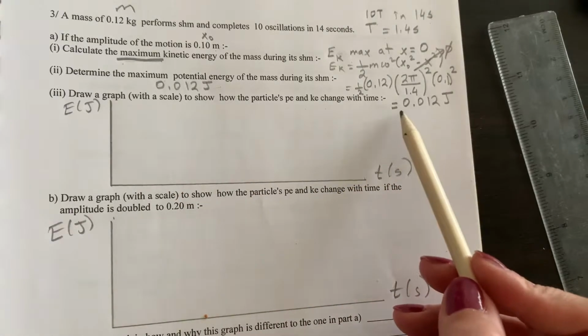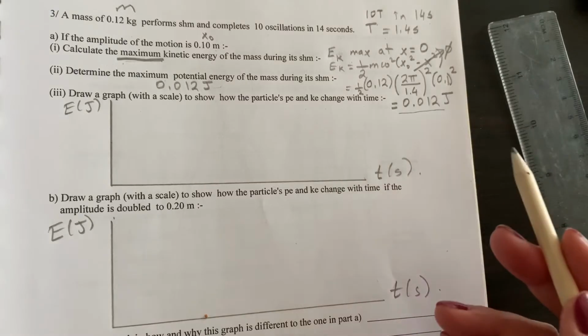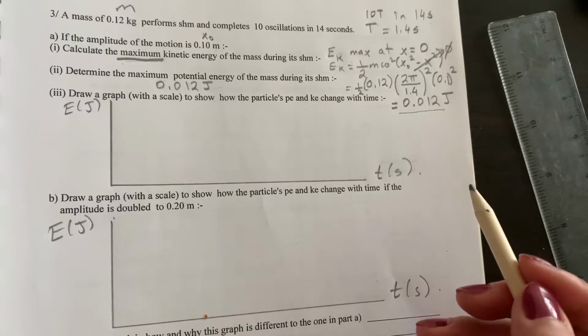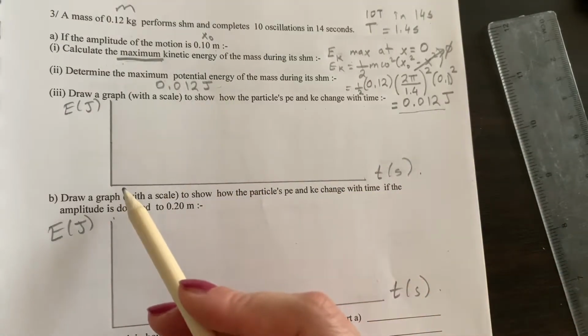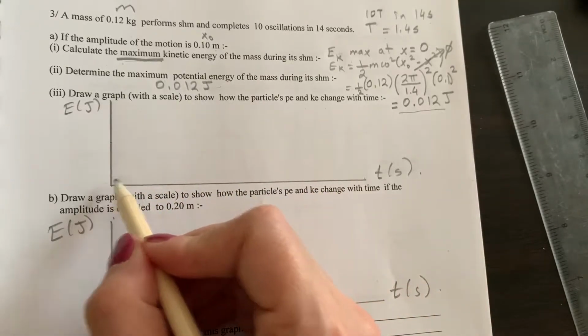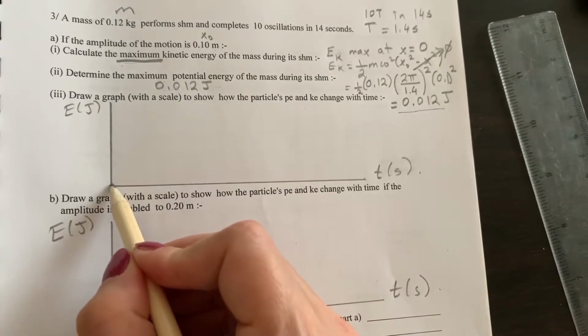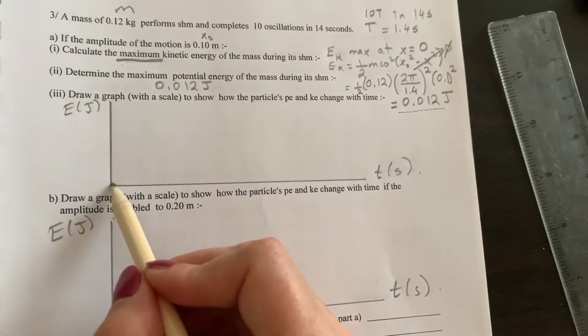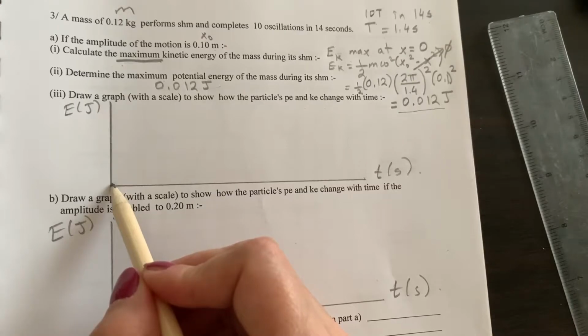Because the maximum energy is 0.012 for both, let's start timing from when the object is at equilibrium. Now, at equilibrium, the object has maximum velocity.